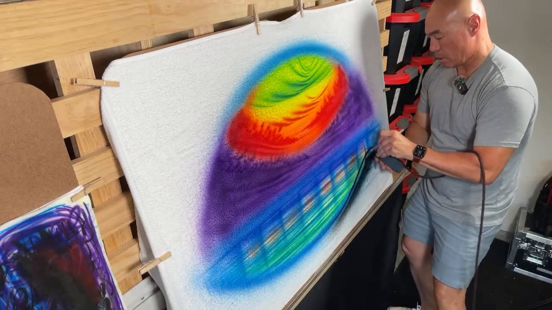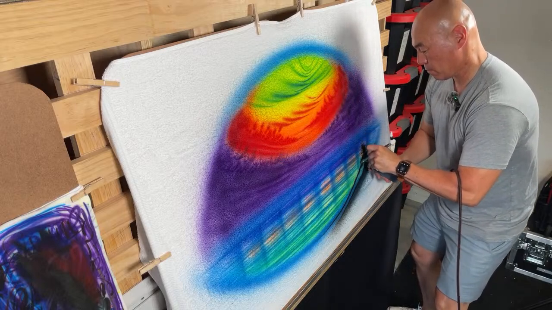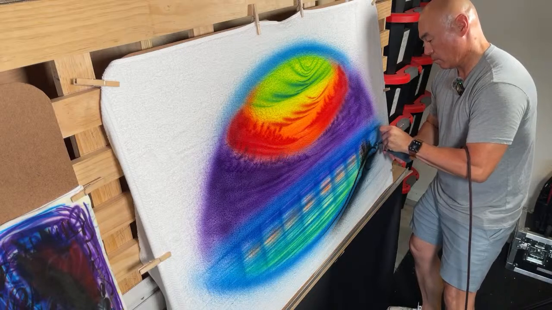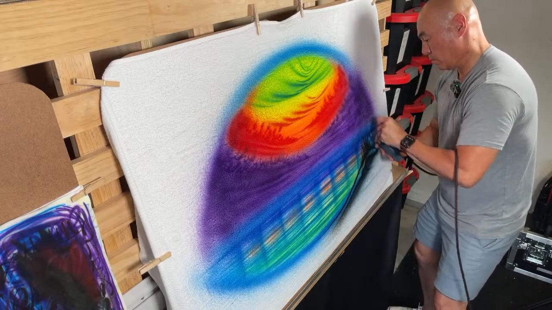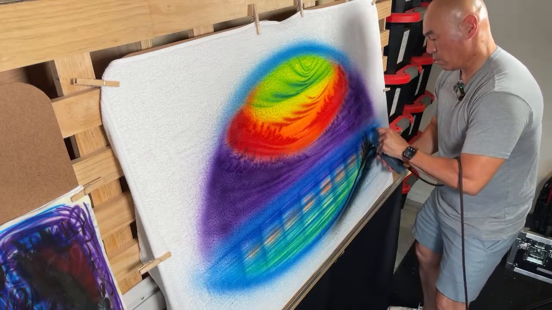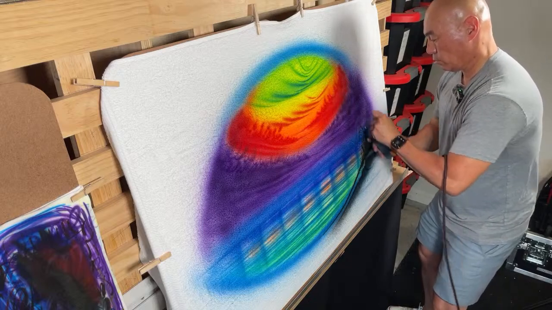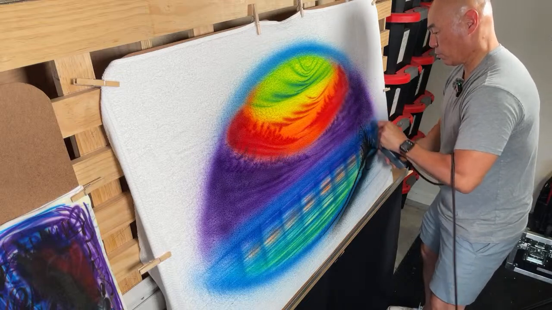Now we do some lines for the grass. There we go. You can do a few of those. A little grass, short sea oats.